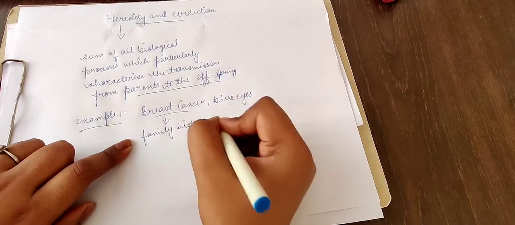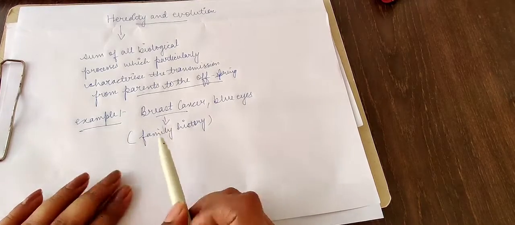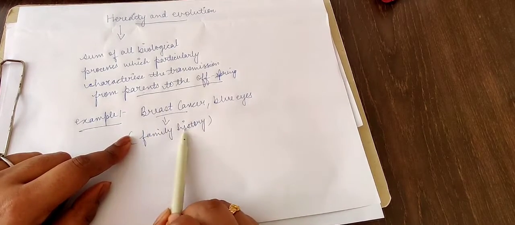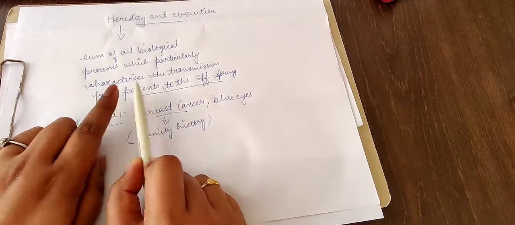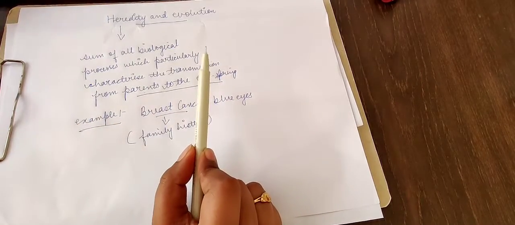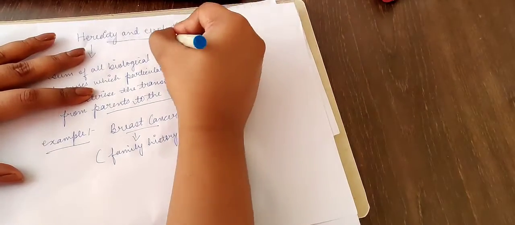I have mentioned this so that you can easily remember. If you have a family history of breast cancer, it will be transmitted from the parents to the offsprings. So next we'll talk about evolution.